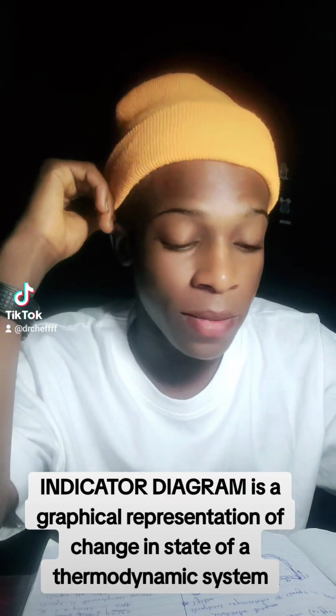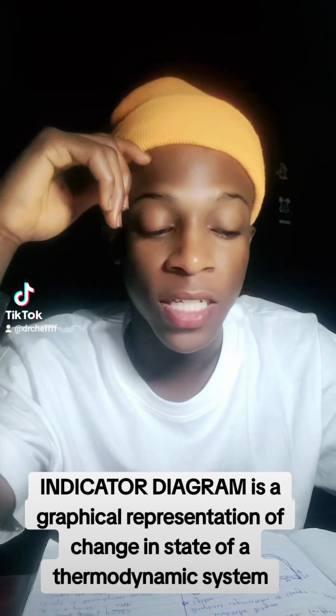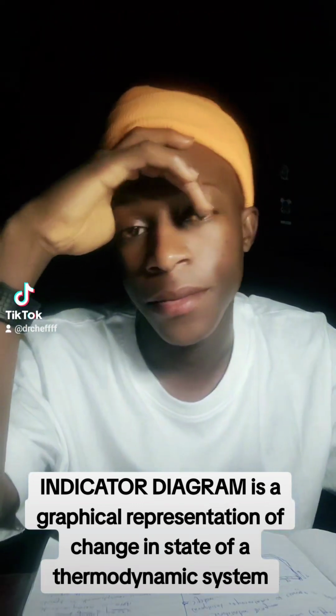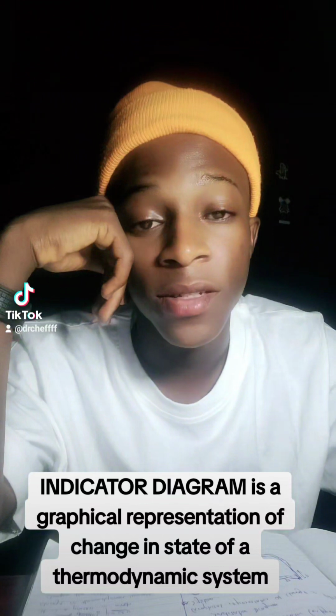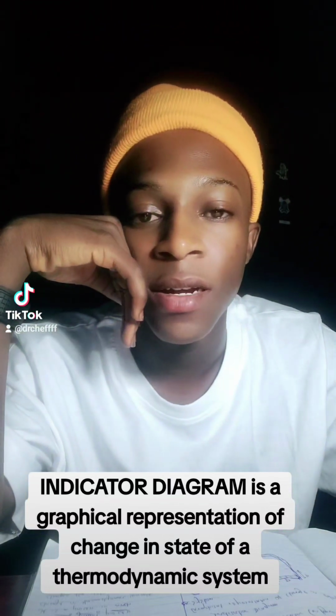So the indicator diagram is just a graphical representation of change in state of a system. Change in state of a system. That's what an indicator diagram is.